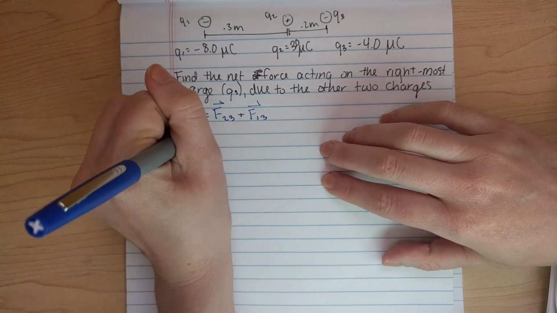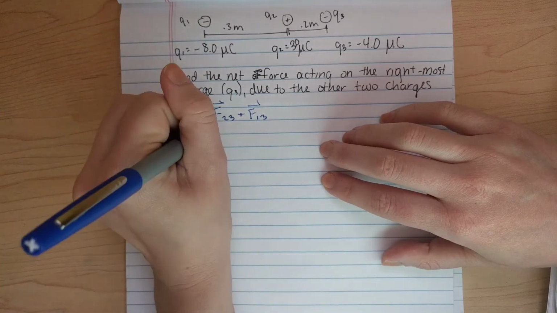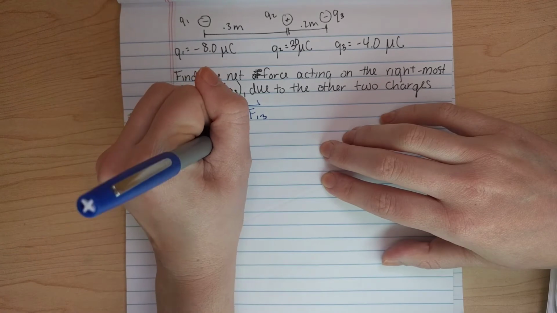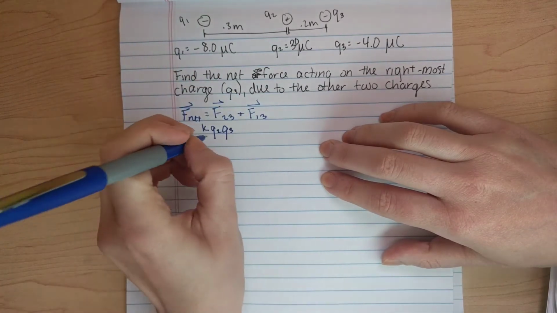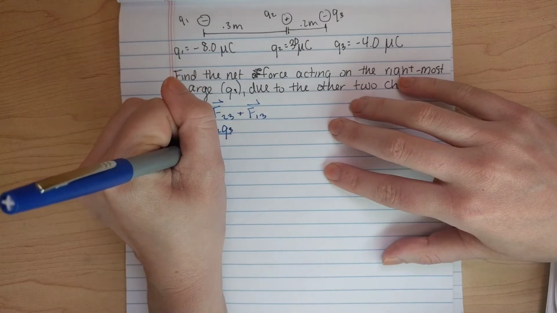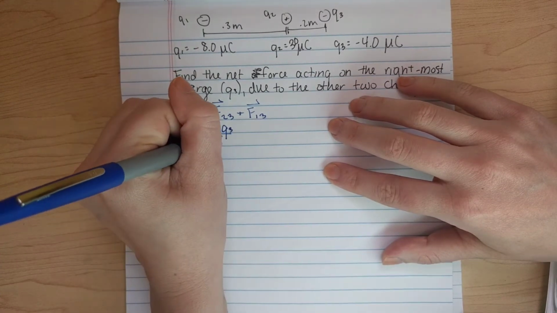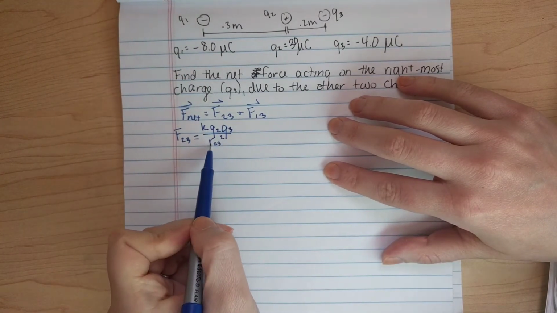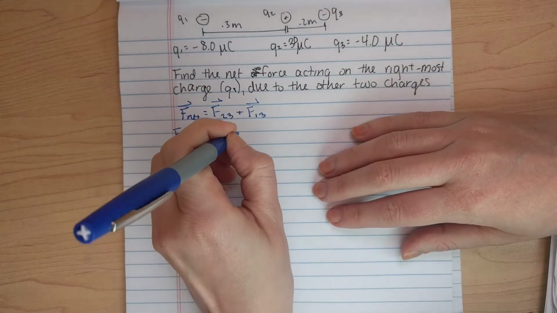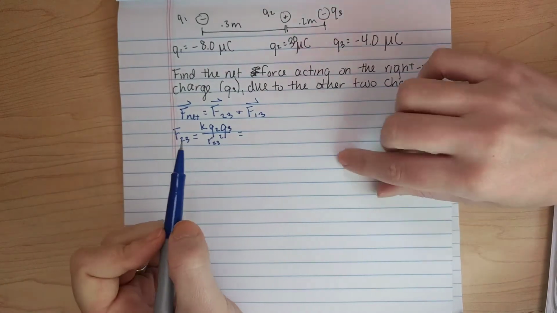We know that's going to be using our formula of K, our first charge, which I'll call Q2, our second charge, which we'll call Q3, divided by the distance in between them squared. I'll just call this R with the subscript 2,3. We square that quantity, just to say that's the distance between charge 2 and charge 3. You don't have to get that specific, but call me neurotic, I don't know.